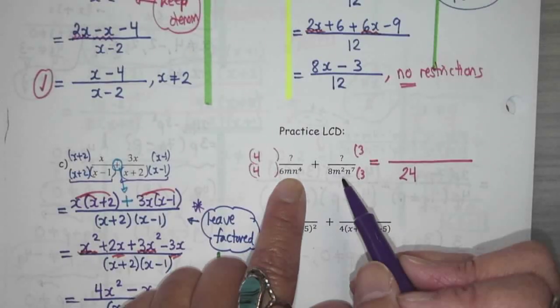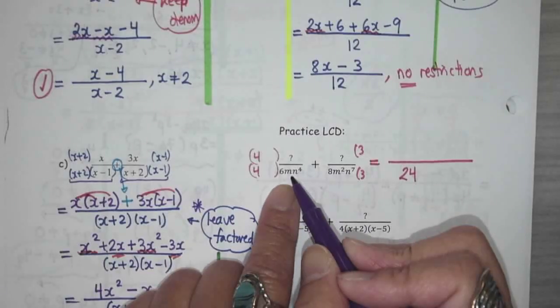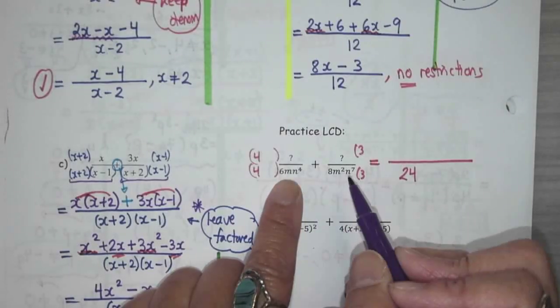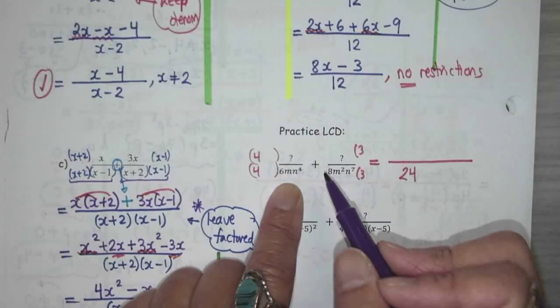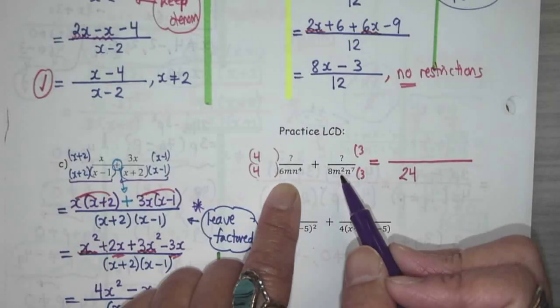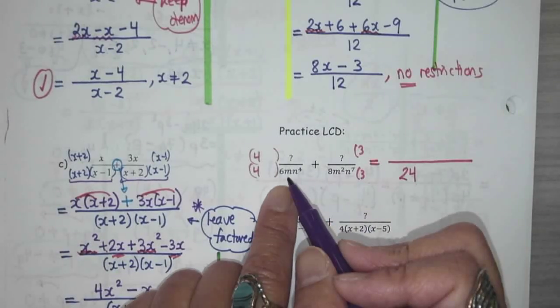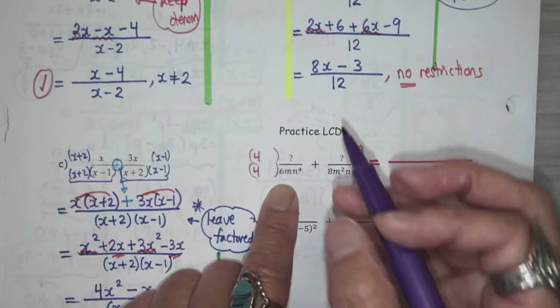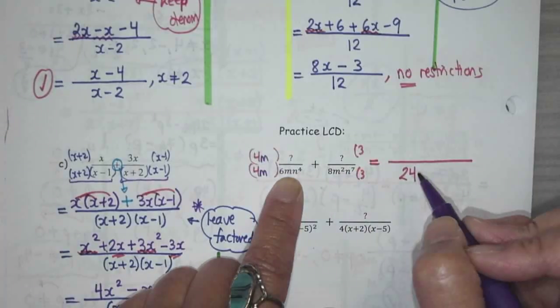If I have 1 here and 2 here, what's the lowest number of m's that both of them can have in common? 1 on the left side. That's the lowest number of m's, but I want them both to be the same. Can this one ever become 1? No, it'd have to cancel. So I need this one to become 2. I need an m here to make this one m squared, and then they match.